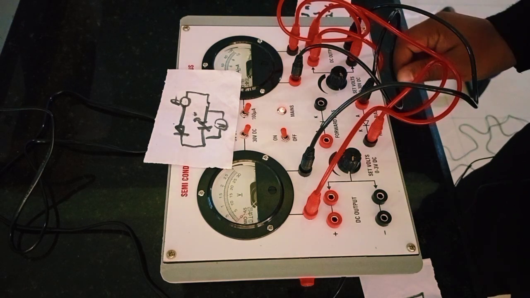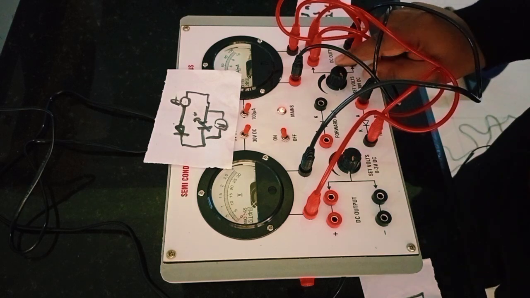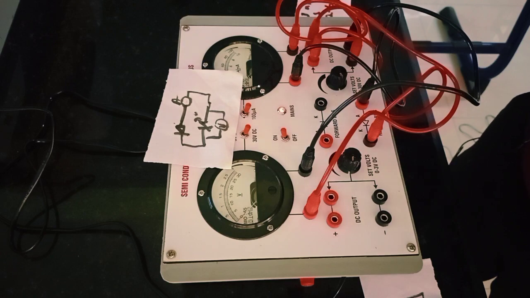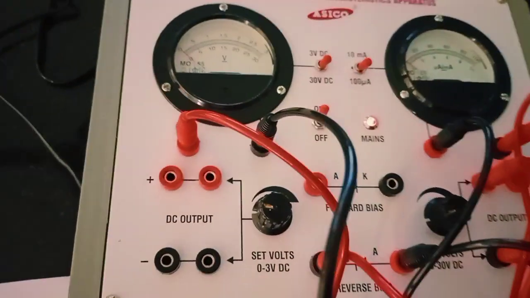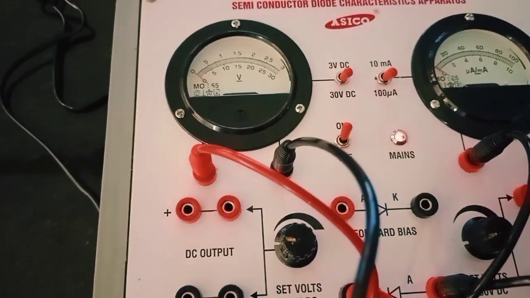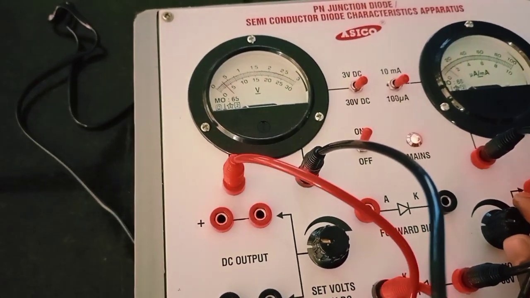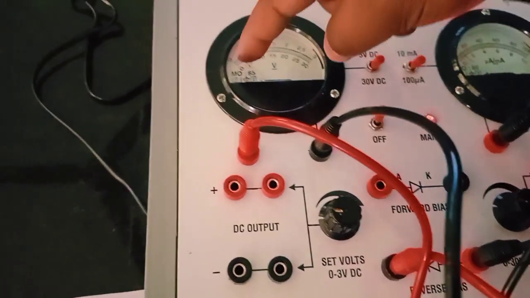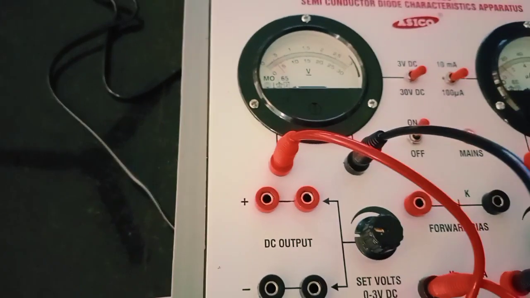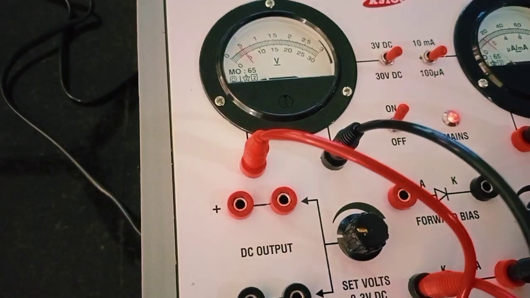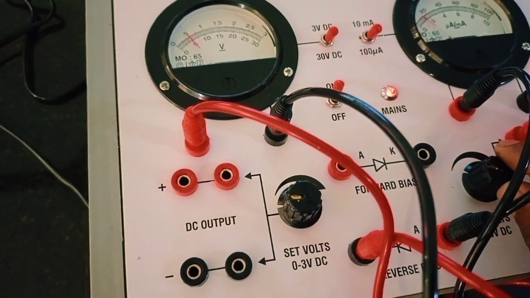Now I'll increase the voltage using this knob, not this, because this is 0 to 3 volt range. So let us see how the voltage and current are increasing in reverse bias condition. Now I'll increase this voltage. First, again I'm saying I'm using 0 to 30, that means the down one. Let me increase a little bit. Yes, now it's 5 volt.